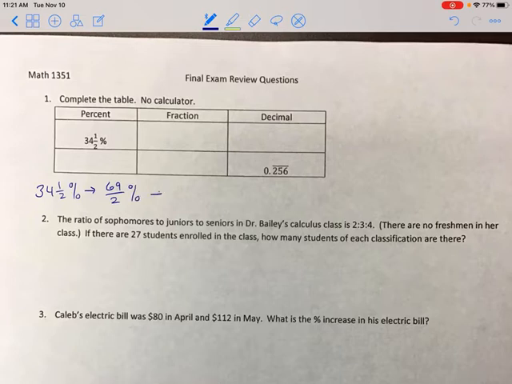And then remember, I always want to replace my percent sign with something equivalent. And I can use 1 over 100, all right, to replace my percentage. And then that would give me 69 over 200. And that does not reduce, so that's all we get.